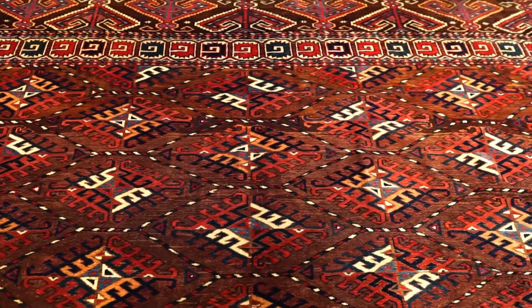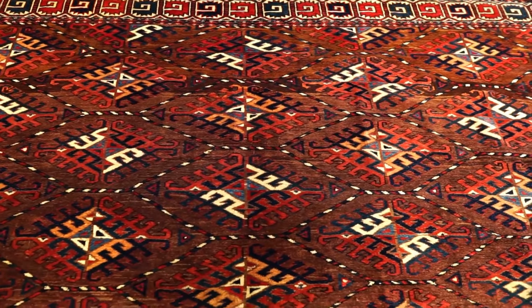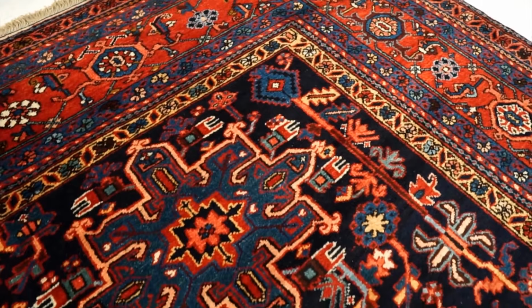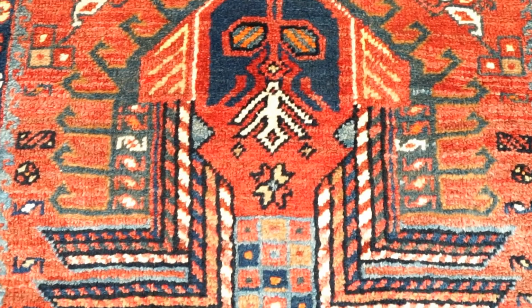Typically, the background colors within each of the geometrical shapes are going to be different. This type of design is really popular in Tabriz. You'll also see it in Heriz, Azerbaijan, Hamadan, and Karaj rugs.